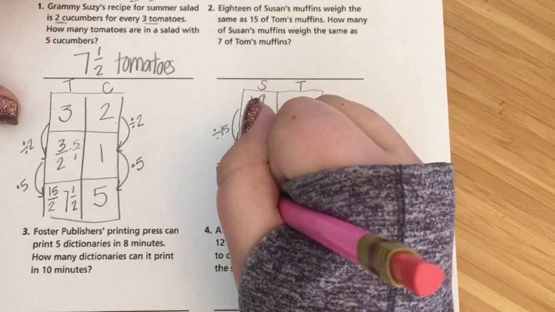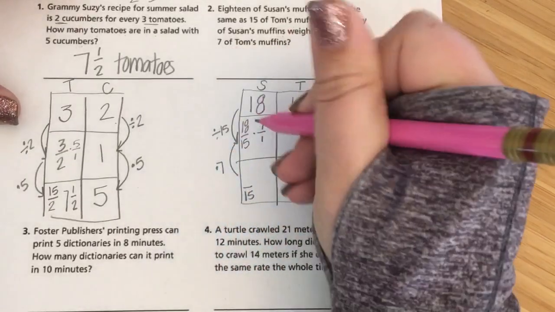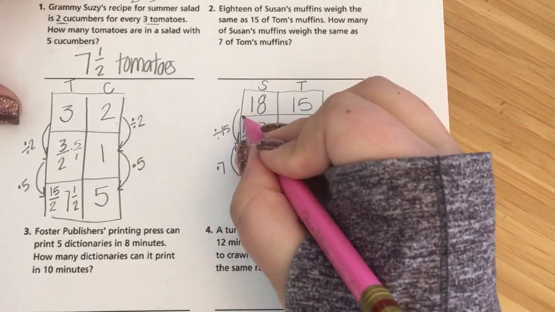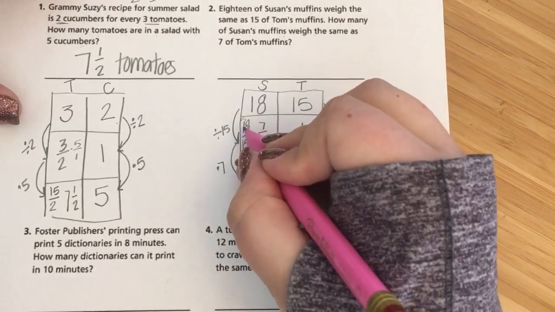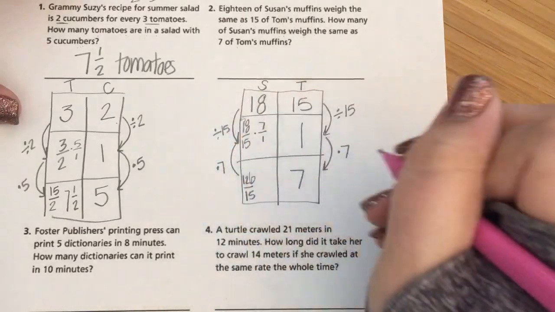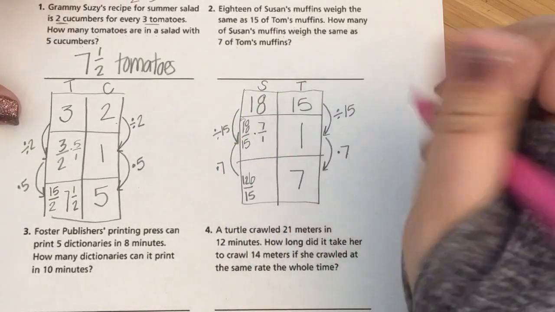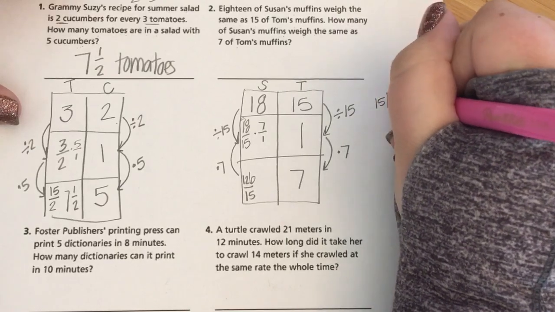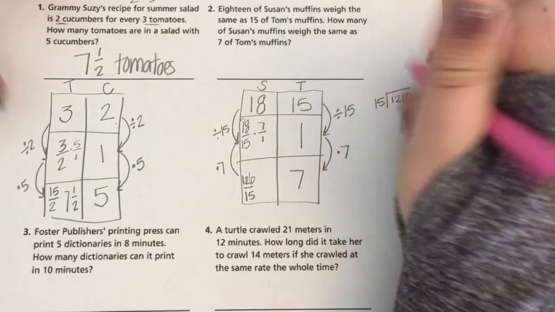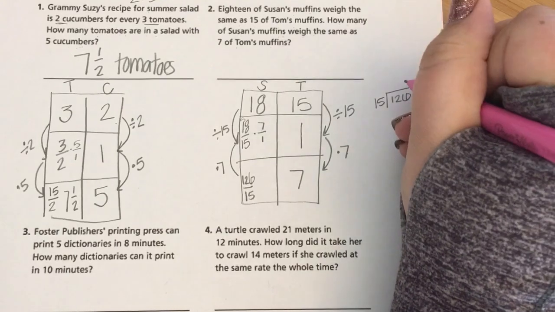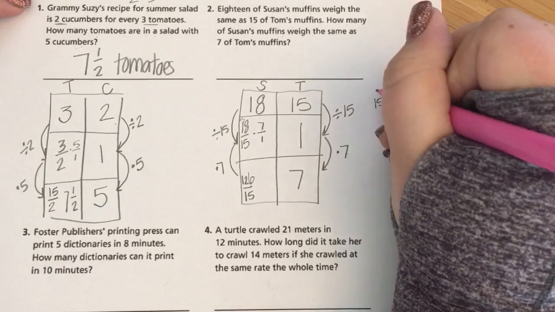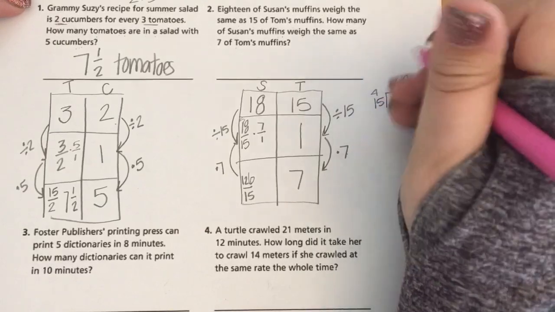18 multiplied by 7, well, 7 times 8 is 56. Carry the 5. 7 multiplied by 1 is 7. Plus 5 is 12. 126 fifteenths. Now, I'm going to divide it to try and get to, hopefully, a whole number. 15 can go into 126, but if I'm thinking of a number ending with a 6 or so, I'm going to go with 8.